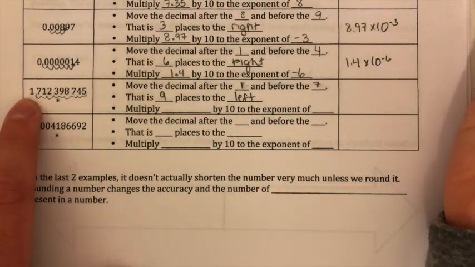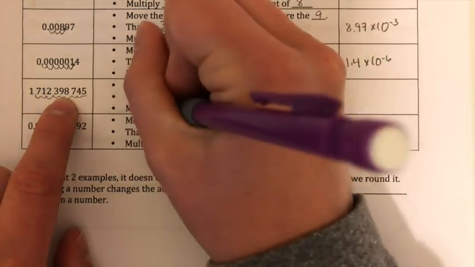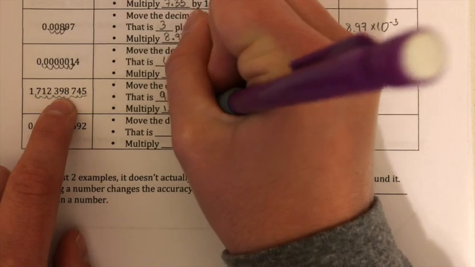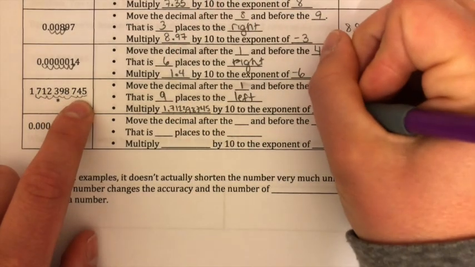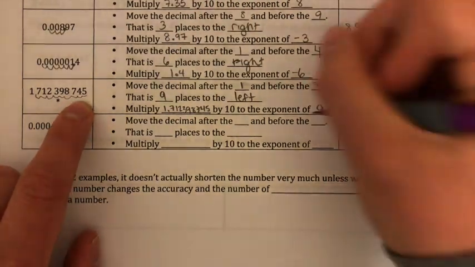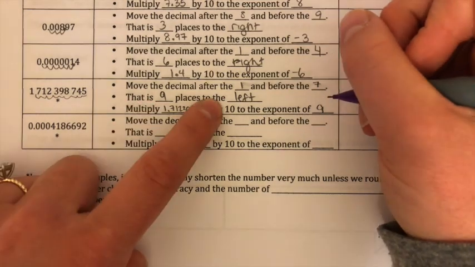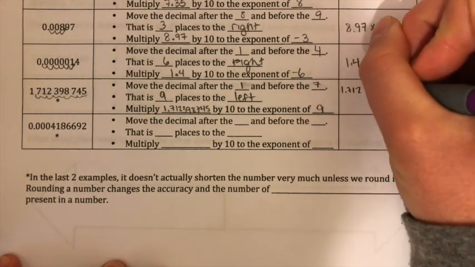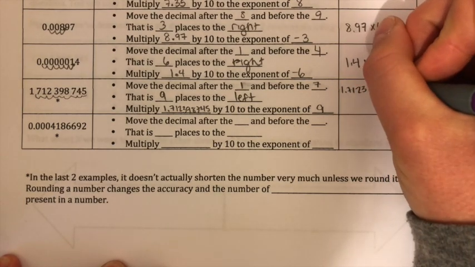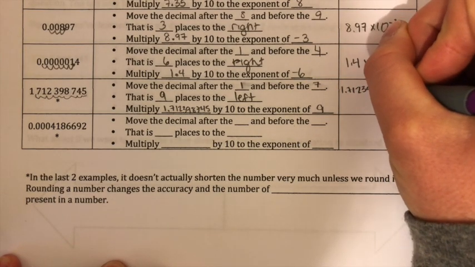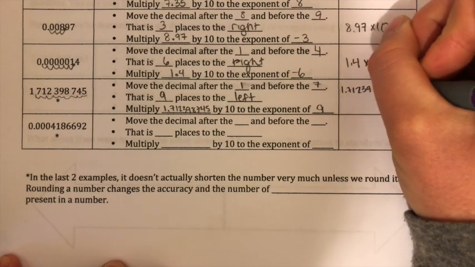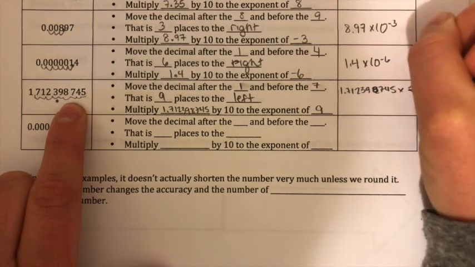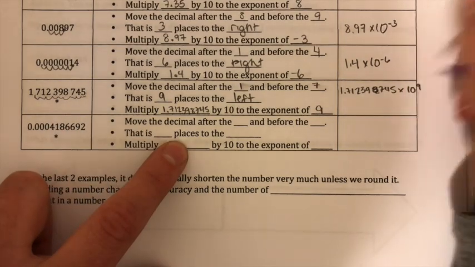If we wrote that whole thing as a decimal, it would be 1.712398745 times 10 to the exponent of 9. 9 because we moved 9 places, and positive because we moved to the left.